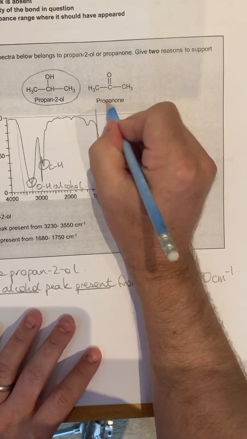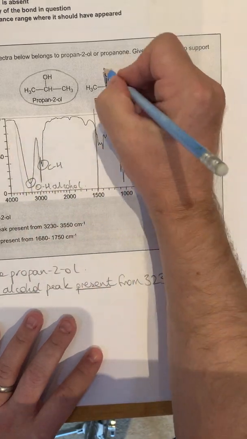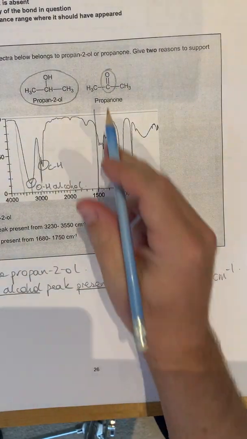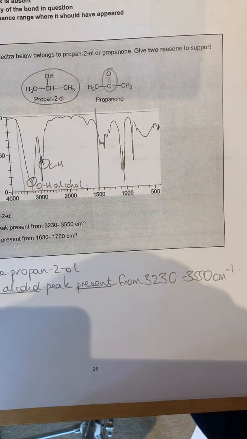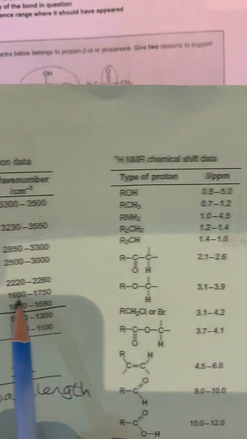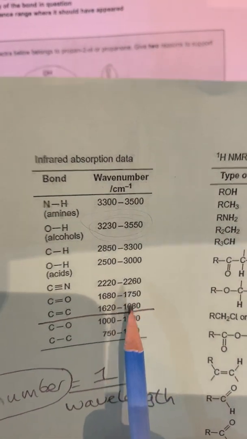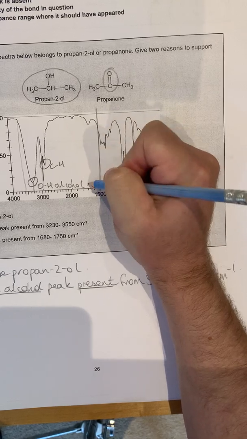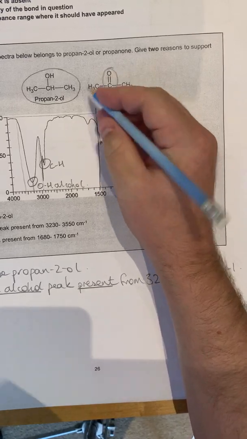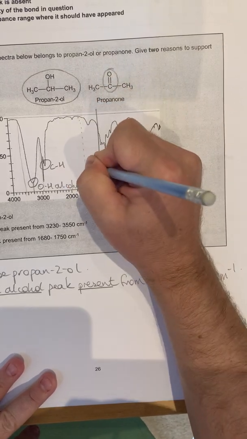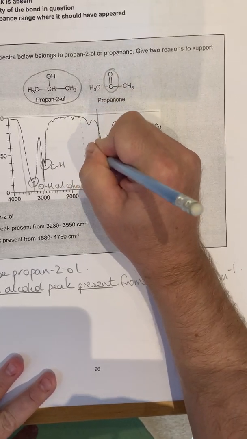So from the point of view of why that couldn't be propanone, is due to that C double bond O, that should be present from 1680 to 1750. And that's that big stalactite one around about 1700, which we haven't got. So we'd need to see a peak all the way down there in that position.